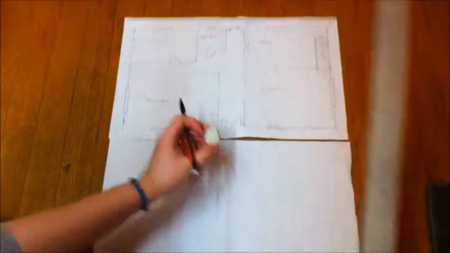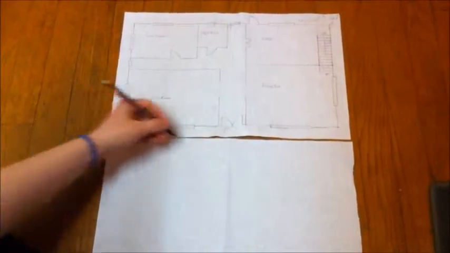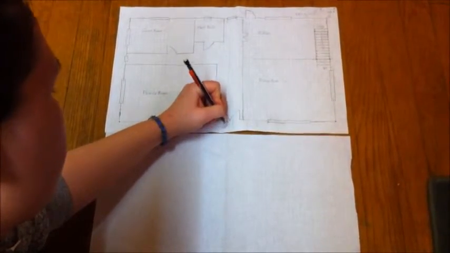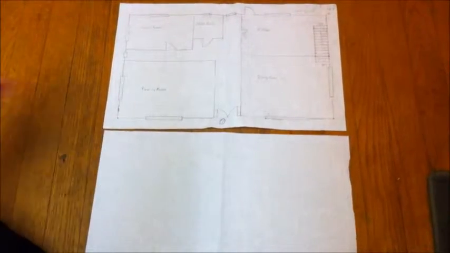So to start your elevation drawing, you're first going to just pick a side. I'm just going to pick the side that's facing me. I already did this. I labeled it side number 1, just so that I know on my elevation drawings which side is which.